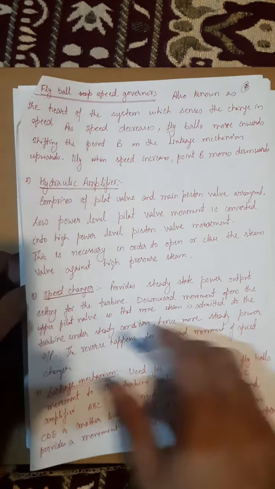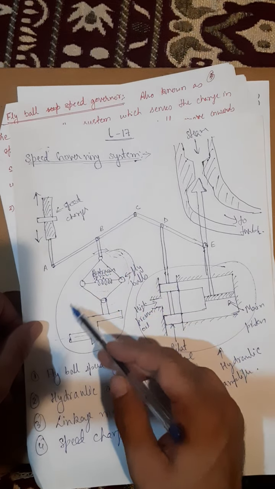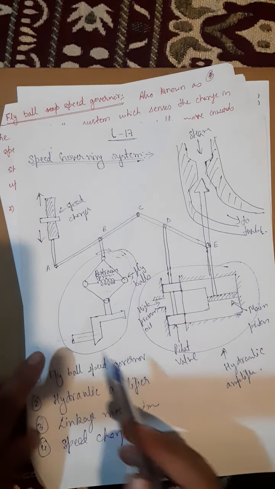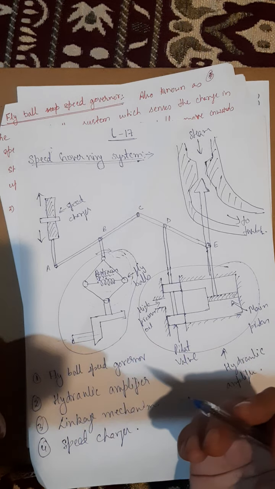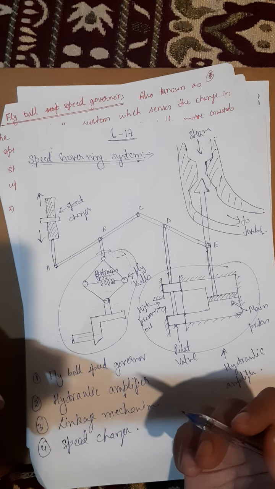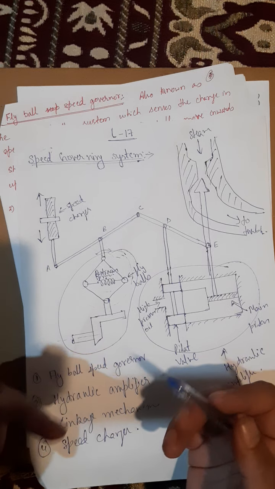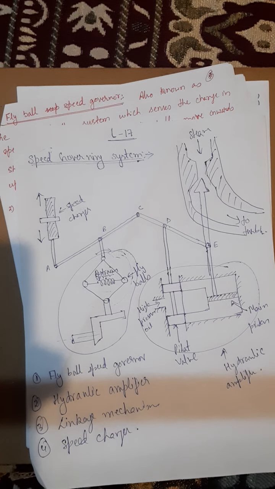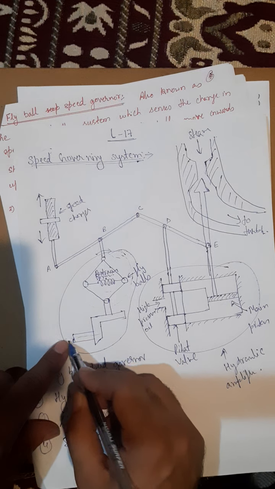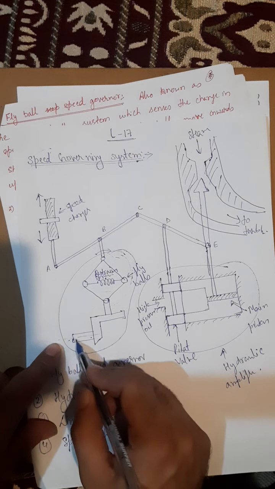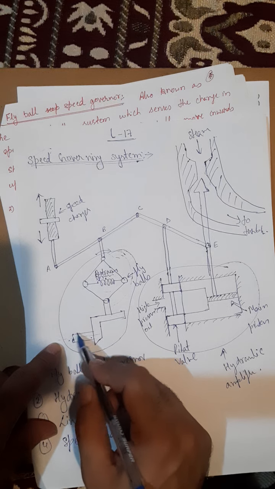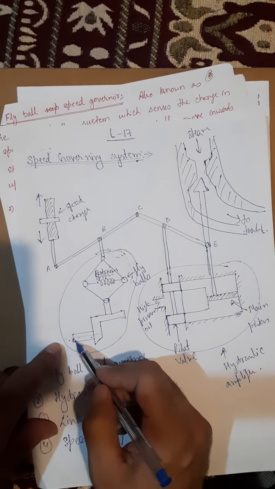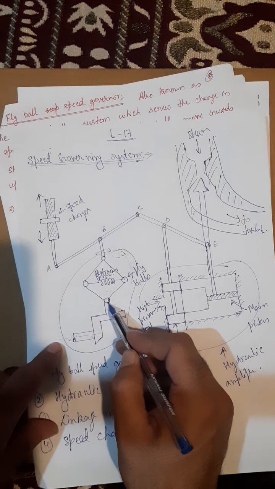This flyball speed governor is also known as the heart of the speed governor system. Suppose due to any reason the speed increases. When will the speed increase? Maybe there is some reduction in load. At that time the speed increases. If the speed increases, the turbine speed increases, and this is also rotating at the same speed, because this is the turbine shaft and it is connected to the flyball system.